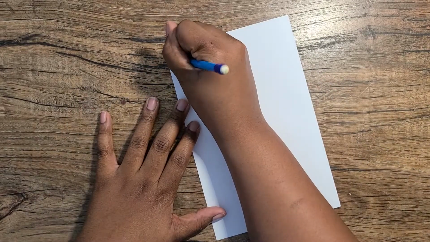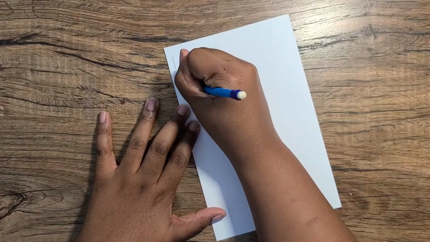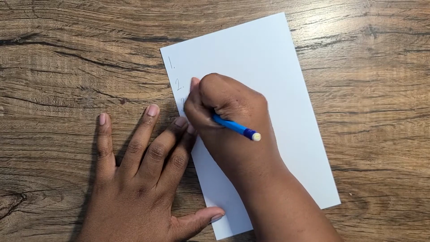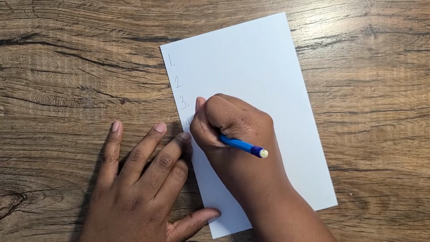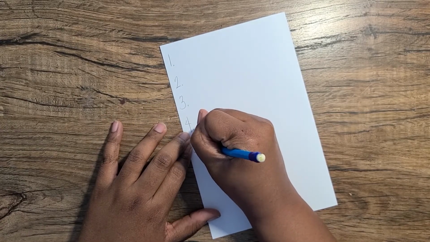So what I want to do first is talk about different types of textures. I'm going to move this paper to the side, and let's talk about textures. I'm going to number my paper 1 to 5. And we're going to talk about different types of textures.